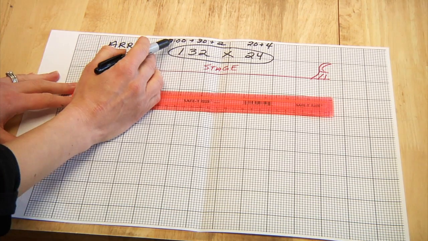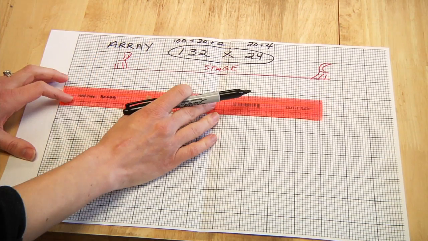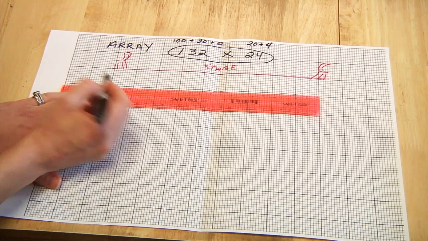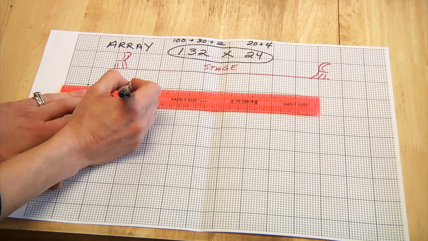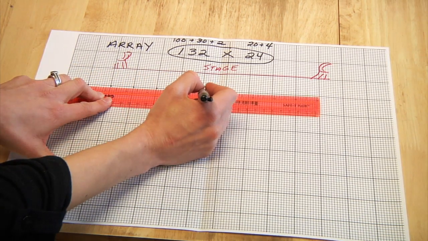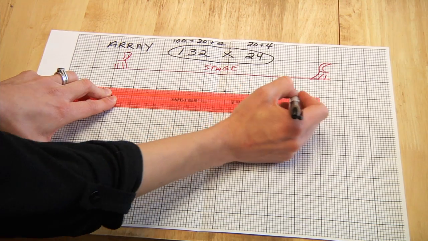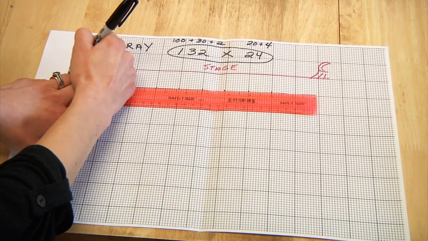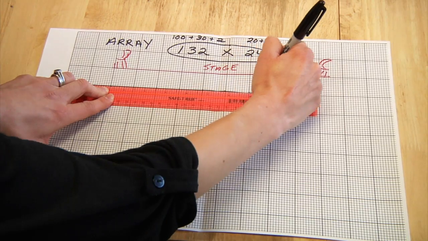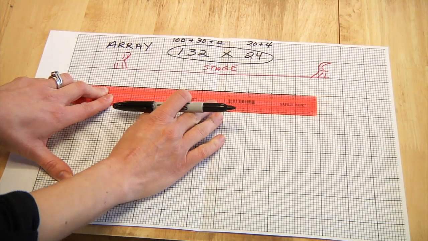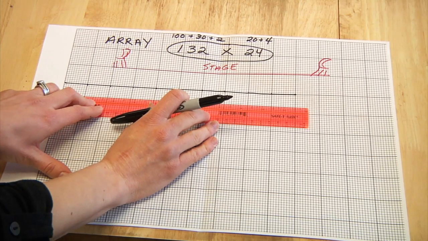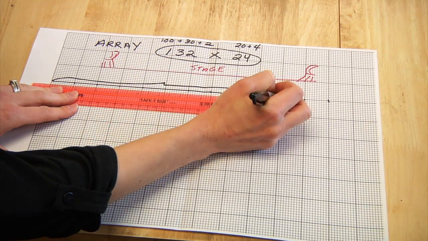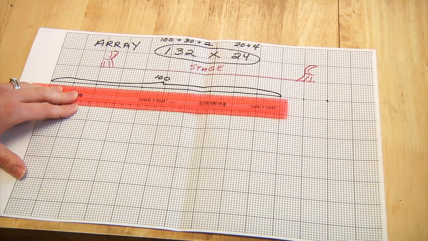So I'm going to start out with the 100 seats. And I'm going to count by tens because this really nifty graph paper helps me count by tens by these darker lines. I've got 10, 20, 30, 40, 50, 60, 70, 80, 90, 100. So in between here and here, I know I've got 100 boxes, which we're imagining represents individual seats in this movie theater. So I'm going to mark that I created a row of 100.